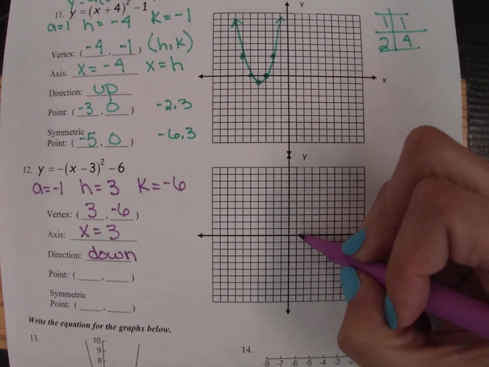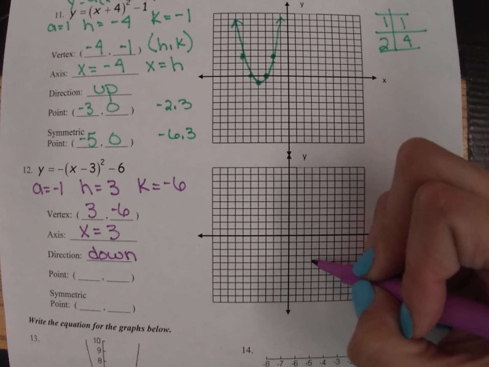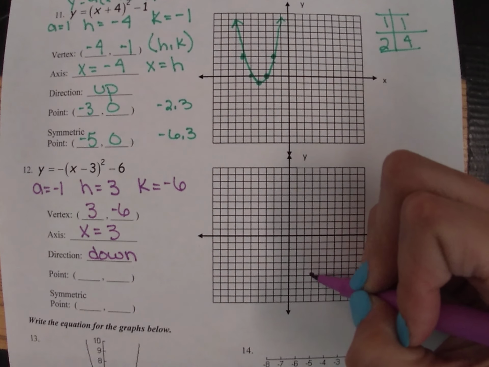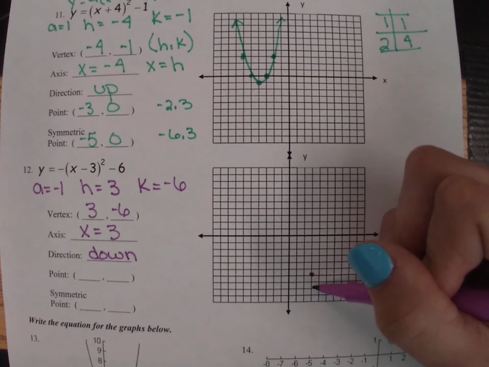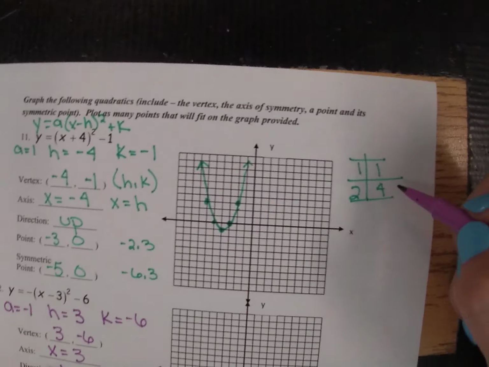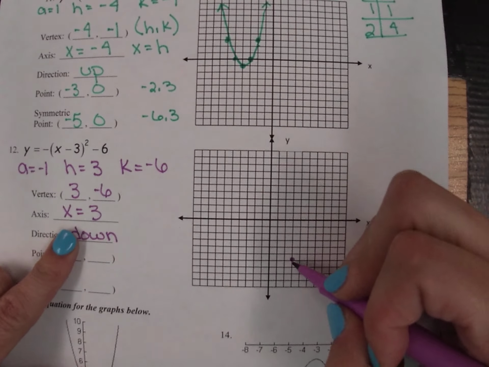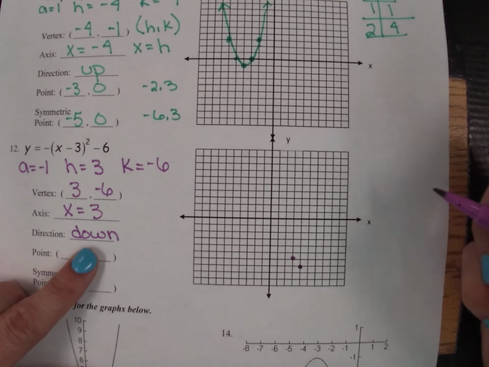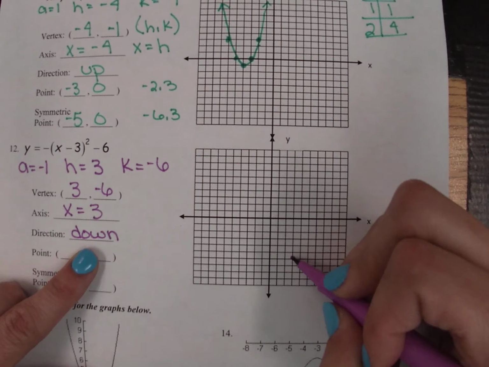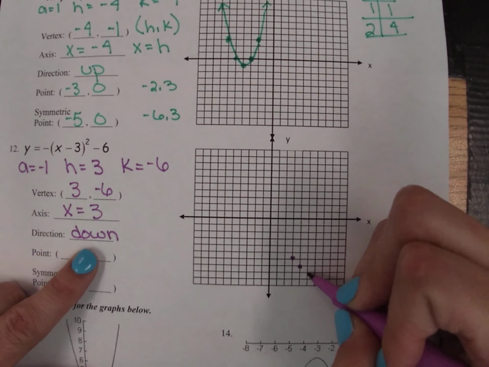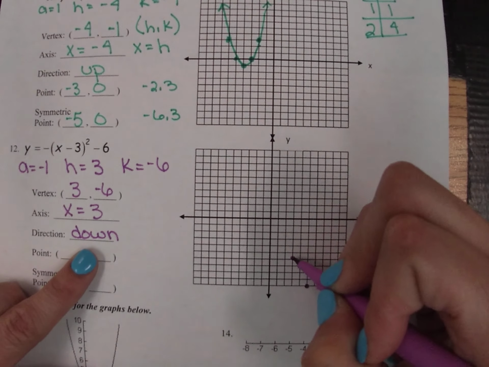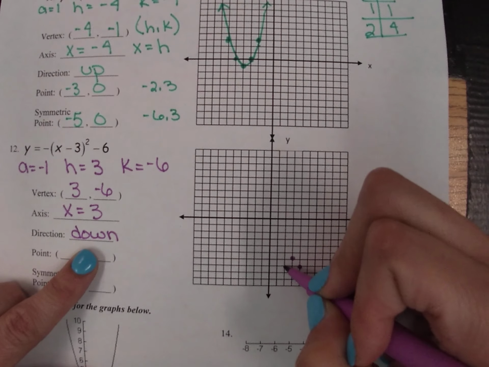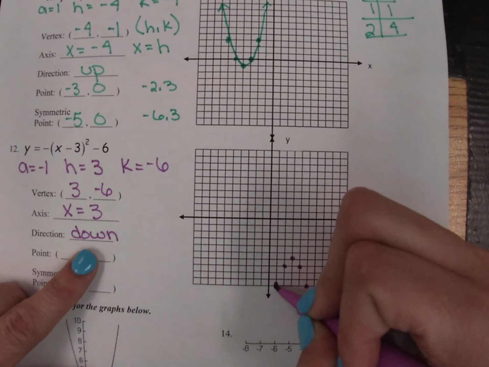So we're going to plot the point 3, -6. Then we're going to do our same pattern as above. We're going to go over 1, but this is telling us to go down 1. So over 1, down 1. Again, from the vertex, over 2, down 4. And then we repeat that same process on the other side.